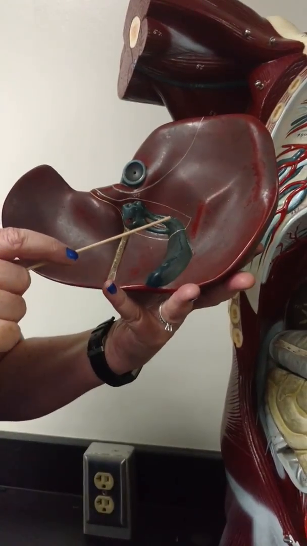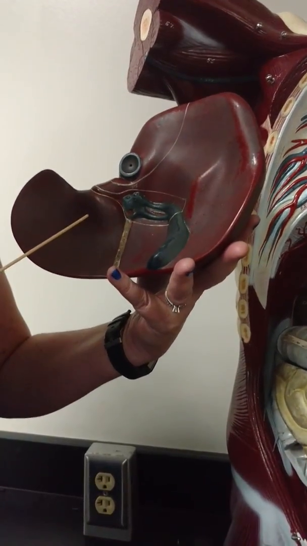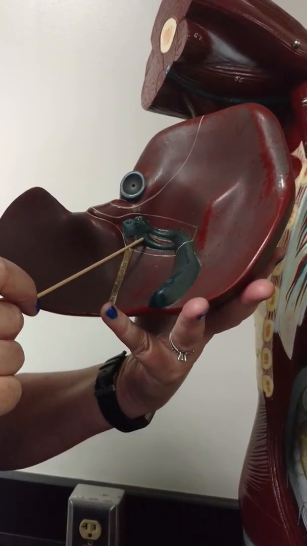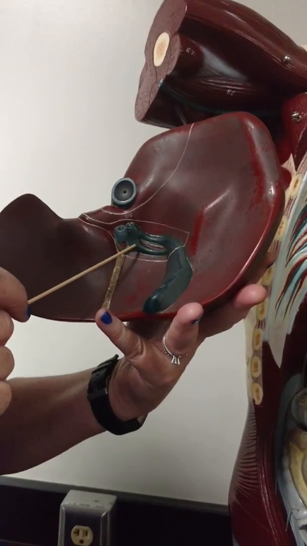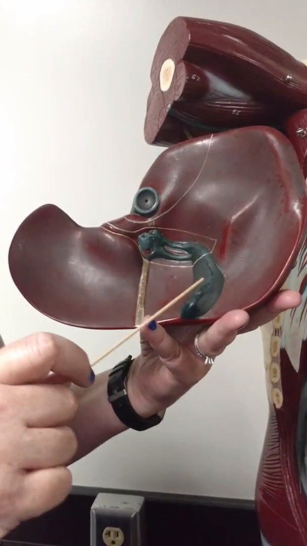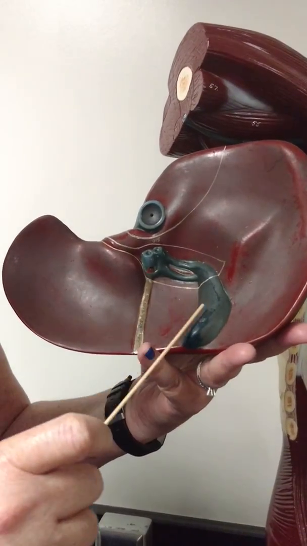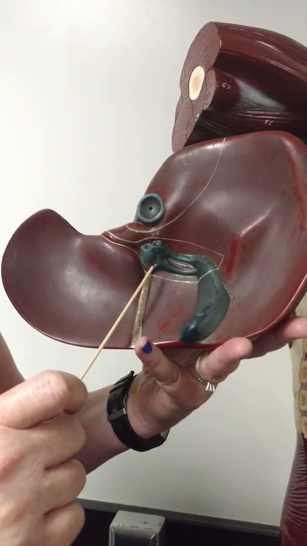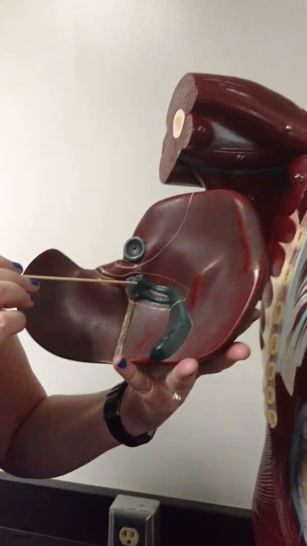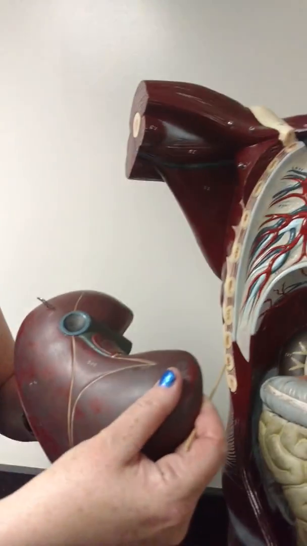The cystic duct comes straight from the gallbladder. The hepatic duct is here, and that has the bile that comes from the liver. The gallbladder functions to store that bile and concentrate that bile. And both of these, the cystic duct and the hepatic duct, are going to come together and combine to form the common bile duct. So this whole thing is the liver. Yay, liver.